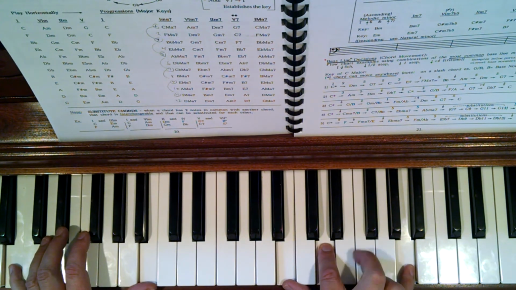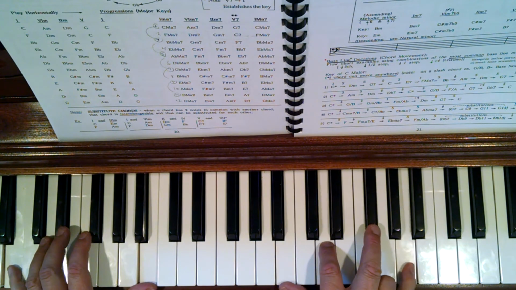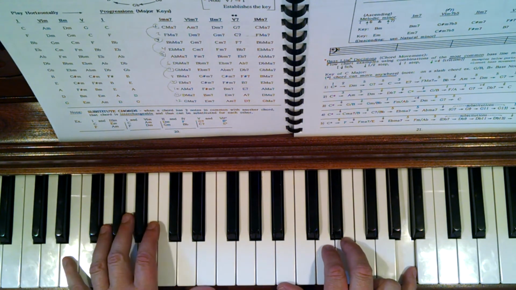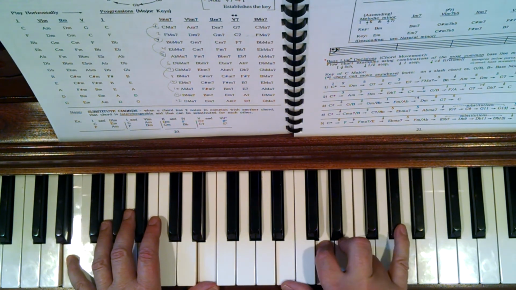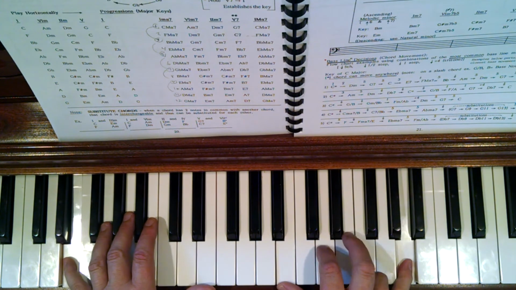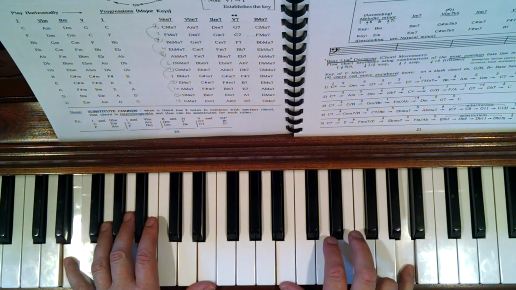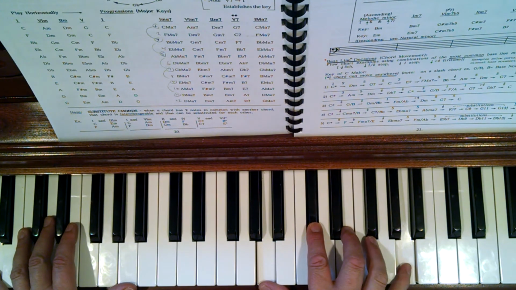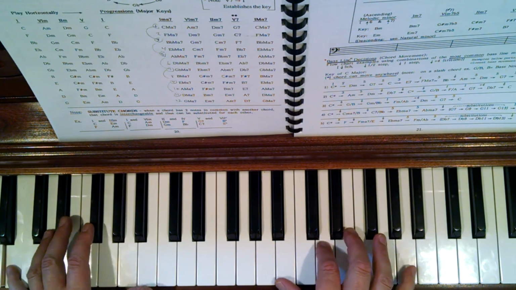That's the B, probably B minor 7 flat 5, or just B diminished, add A, and then the E suspension, and back to home.